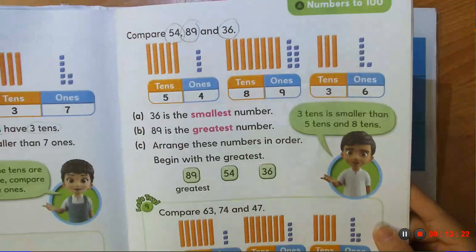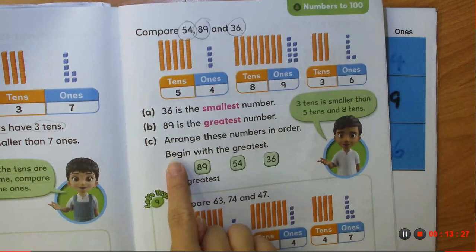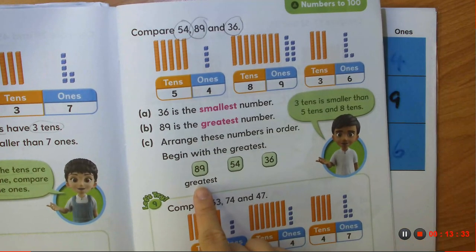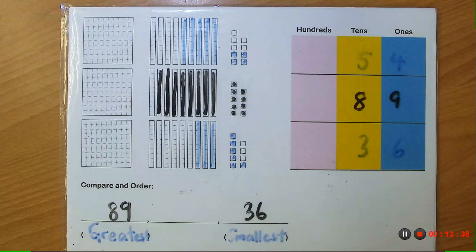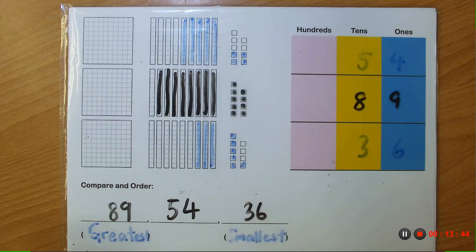Now, arrange the numbers in order, beginning with the greatest. We've already put in the greatest, which is 89, and the smallest, 36. That means the number between them is 54. 5 tens and 4 ones. So we can arrange the numbers starting from the greatest, 89, to 54, to the smallest, 36.